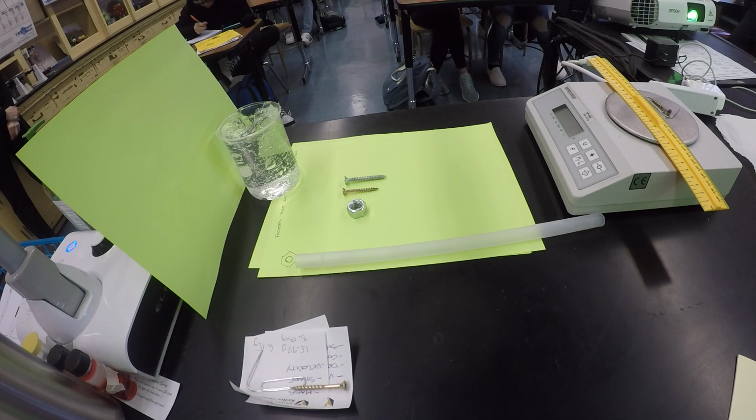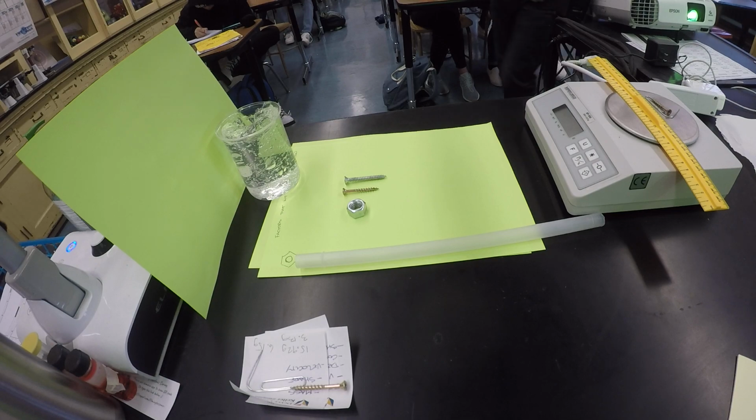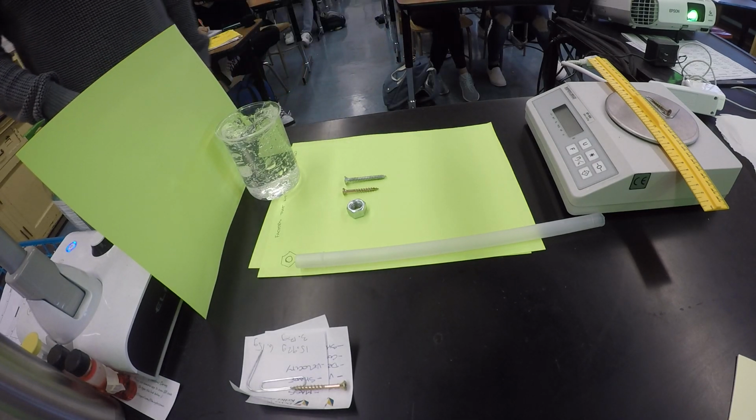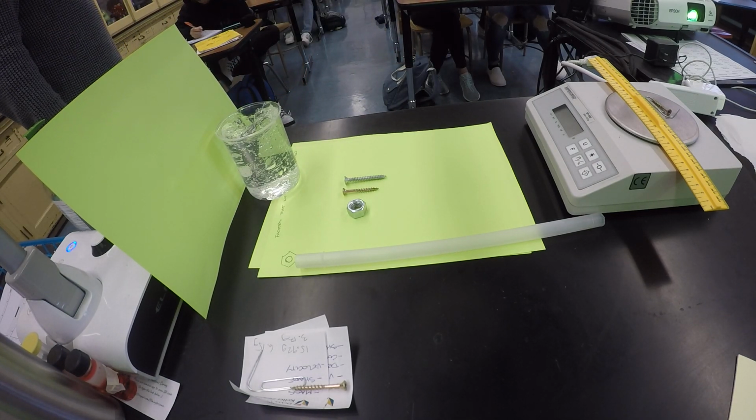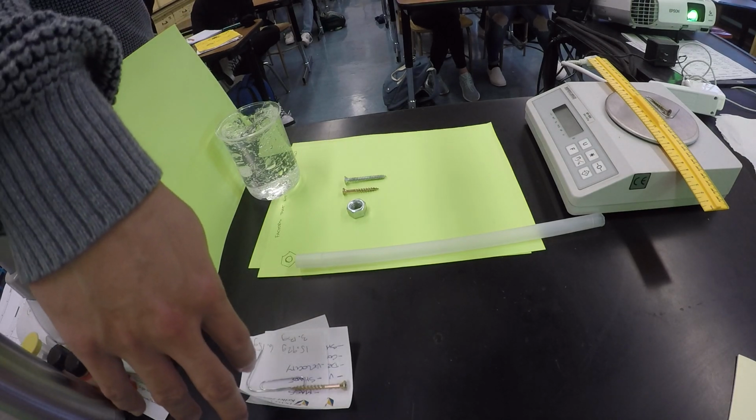Then we're going to give you guys the mass right now so that you guys have an idea of what the masses are too. So there's 3 objects. What's the other screw? One's copper, one's silver in color. All right, so here are the masses.